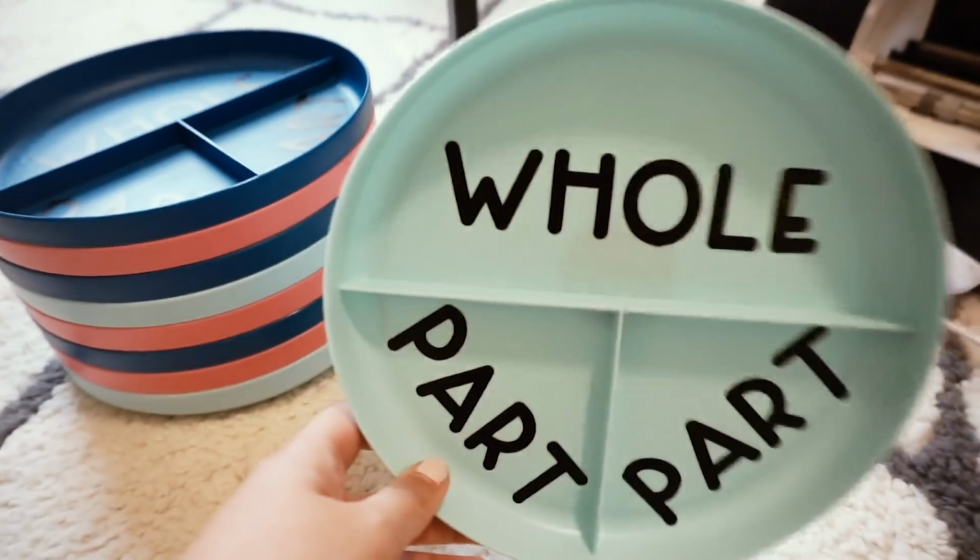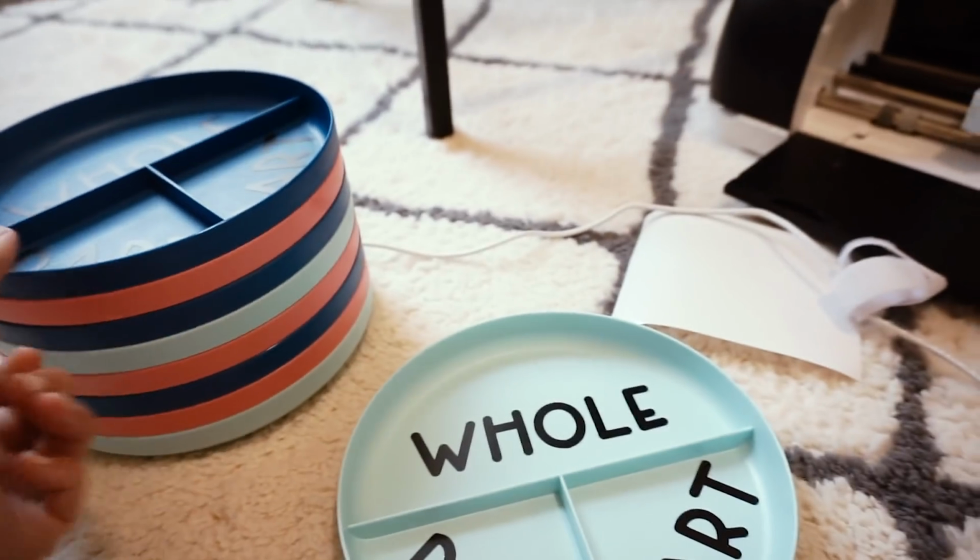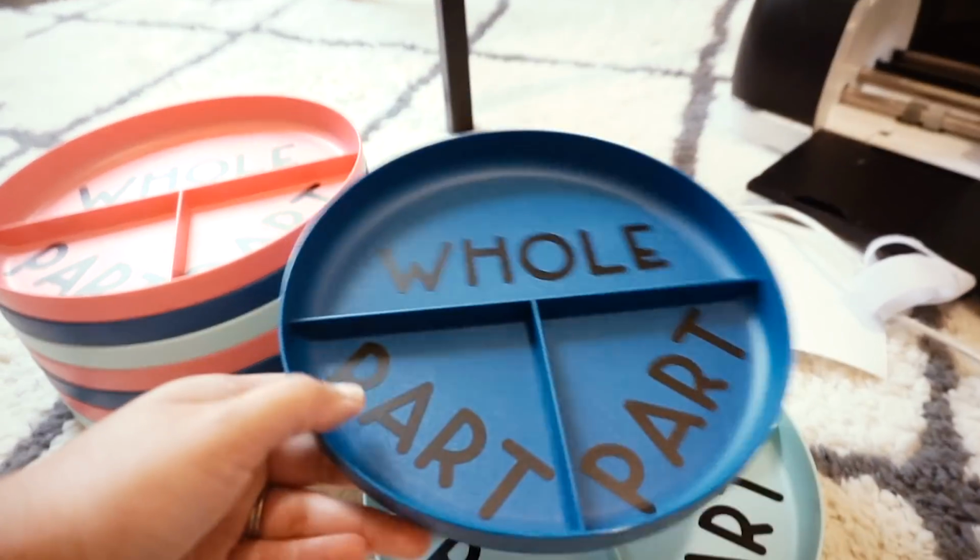So yeah, the font is a BB font. I'm not really sure what it is. If I remember, I'll link it down below, but if I don't, it's just a BB font from Miss Fifth. Those are my favorite fonts.